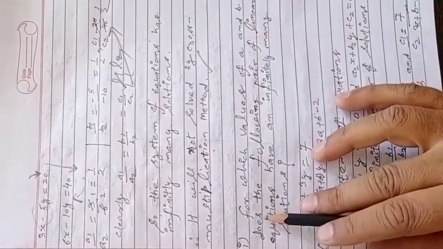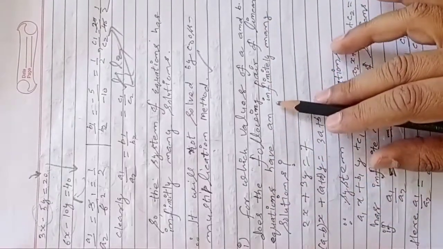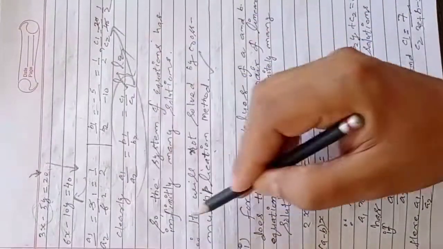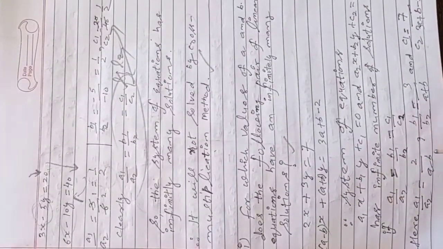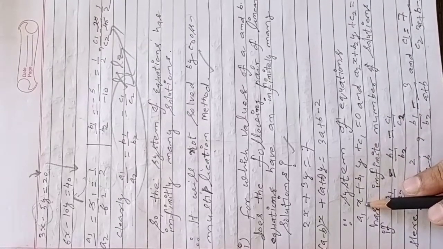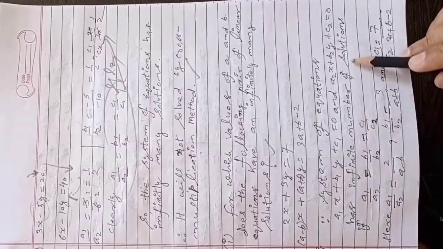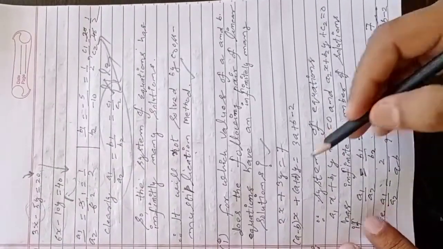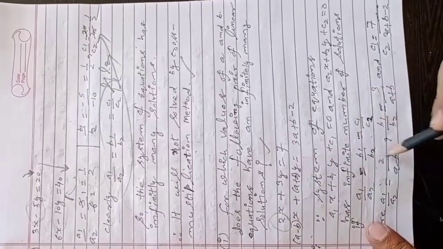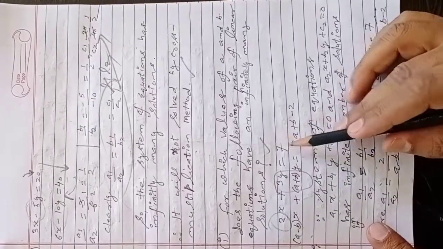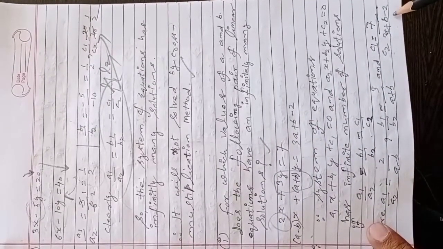for which values of a and b does the following pair of equations have infinitely many solutions? So we all know what the condition for infinitely many solutions is. The system of equations we have given, in standard form a1x plus b1y plus c1 is equal to 0 and a2x plus b2y plus c2 is equal to 0, has infinite number of solutions if a1 upon a2 is equal to b1 upon b2 is equal to c1 upon c2. So here we are finding a1 upon a2, which is 2 upon a minus b. b1 upon b2 is 3 upon a plus b, and c1 upon c2 is coming 7 upon 3a plus b minus 2.